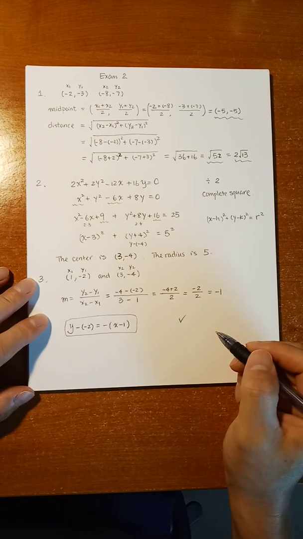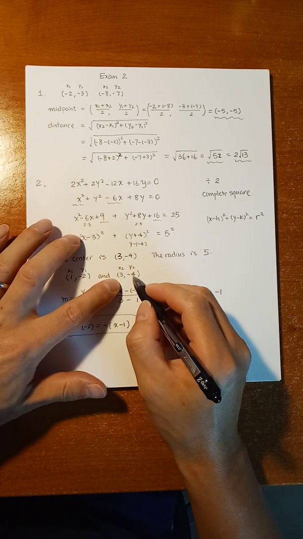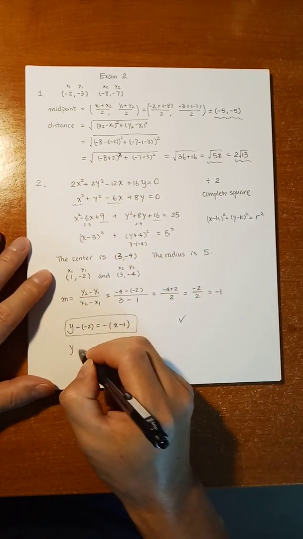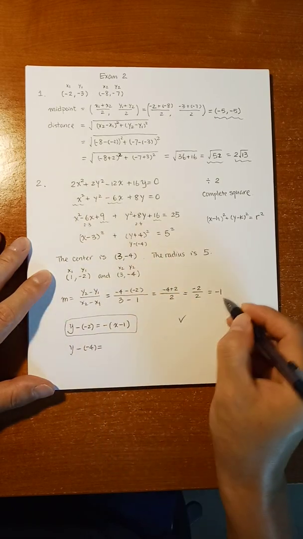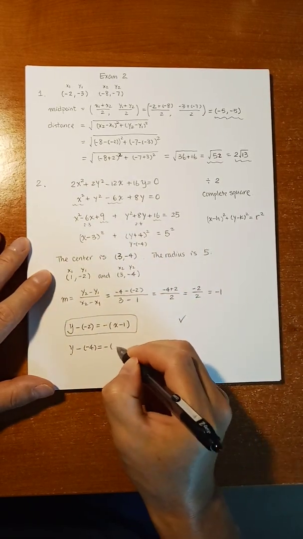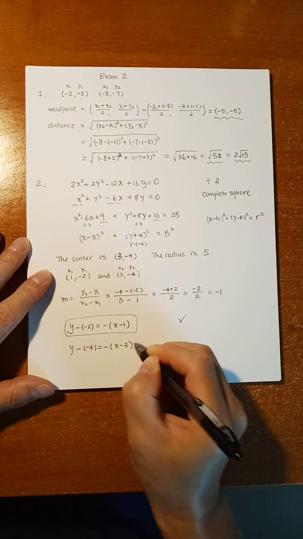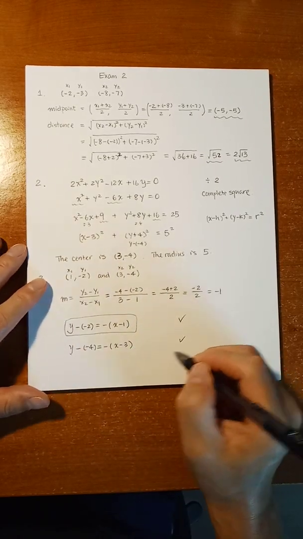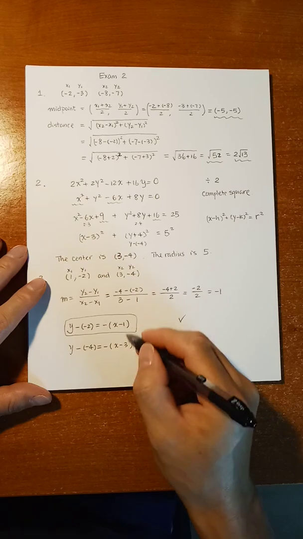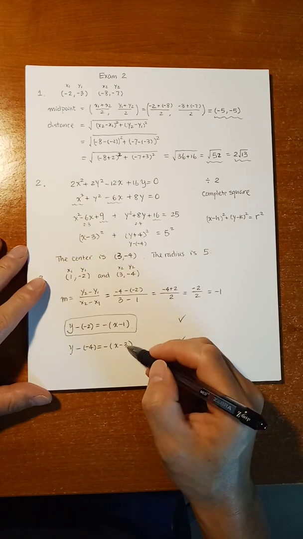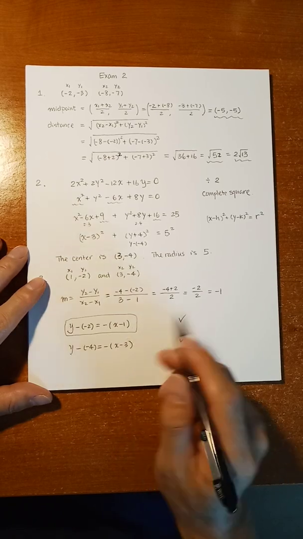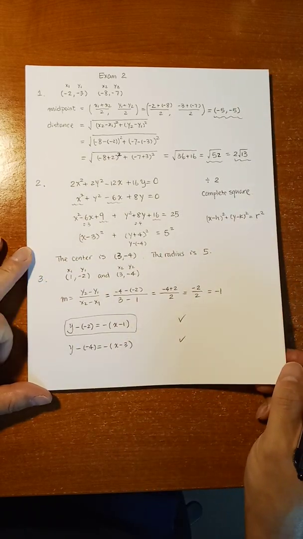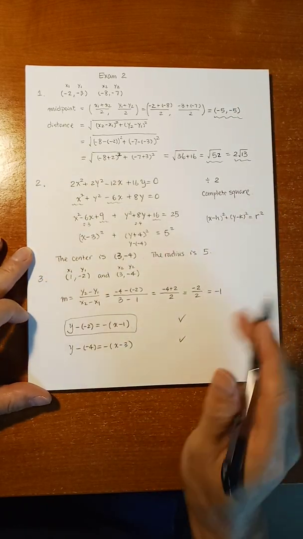This is the answer. If you use the second point, it's y minus negative 4. Don't forget the parentheses. Is equal to slope negative 1 times x minus 3. This is also correct. You just need to write one equation. That's enough. You don't have to simplify it. Okay, this is our equation.